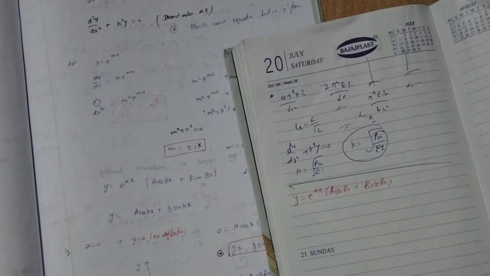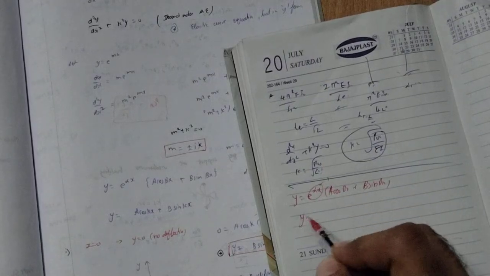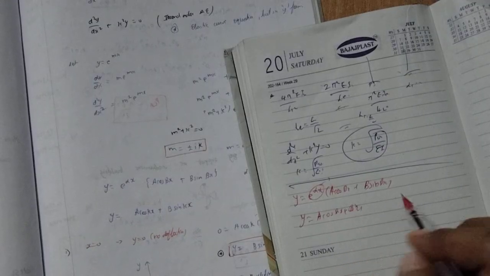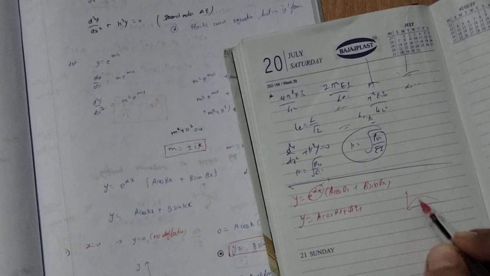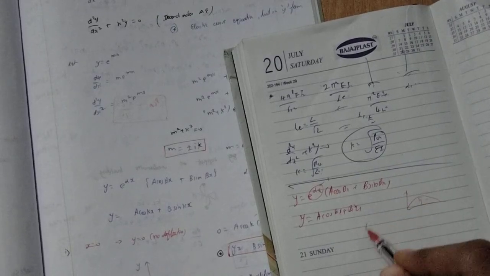This is the main formula, but the alpha value is 0, so the exponential term tends to 1. So y equals A cos bx plus B sin bx. The deflection depends on x, everything varies, and we have two constants A and B.